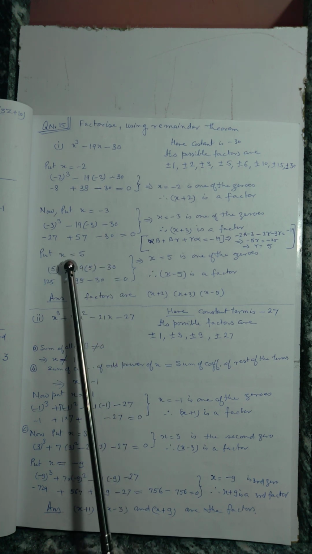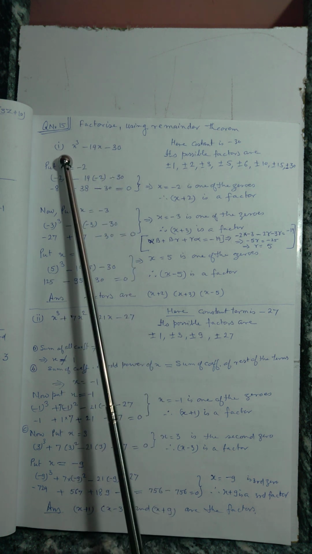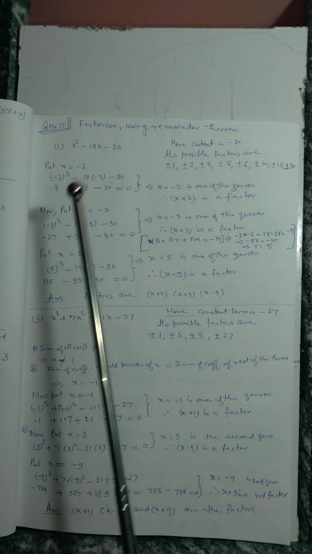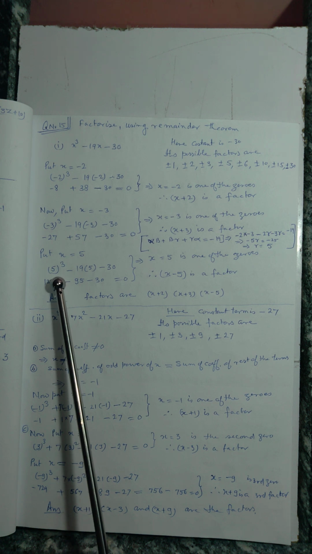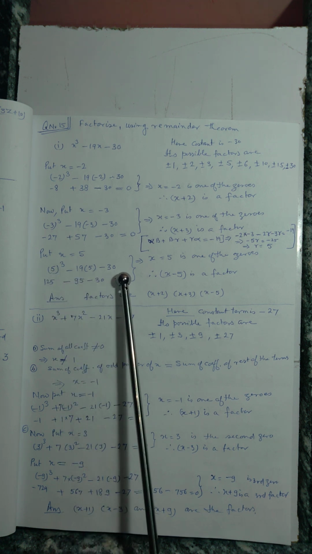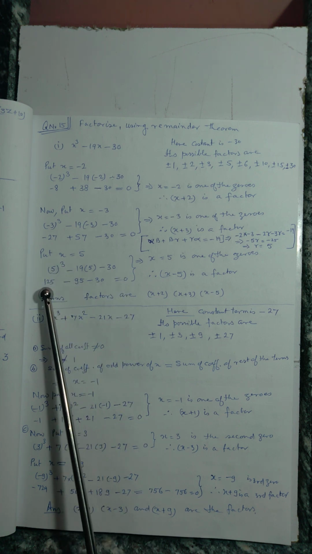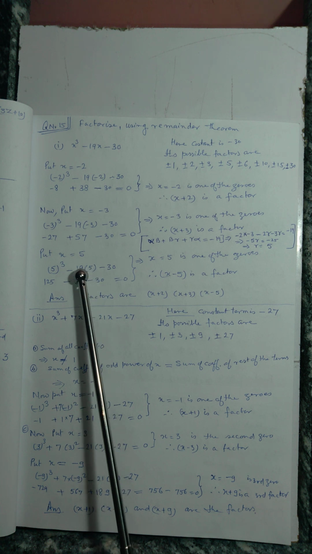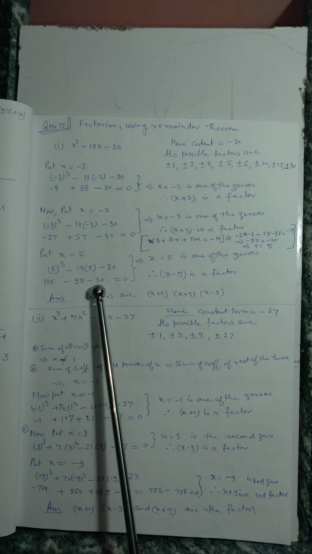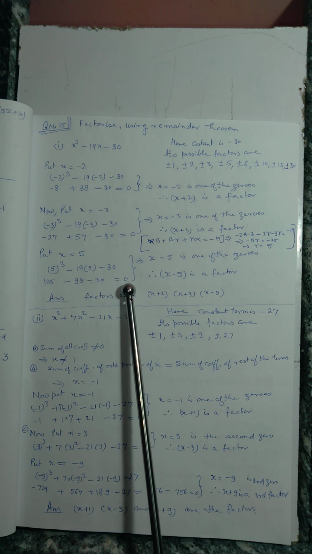Let us proceed with x equal to 5. Substitute the value of x equal to 5 in place of x in the polynomial. You will get 5 raised to power 3 minus 19 into 5 minus 30. You see, cube of 5 is 125, 19 fives are 95, minus 30. You solve it, you will get 0.